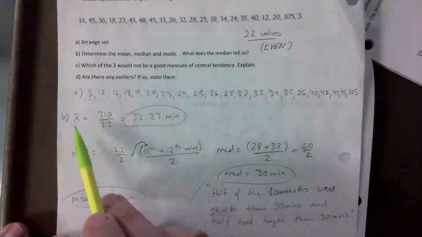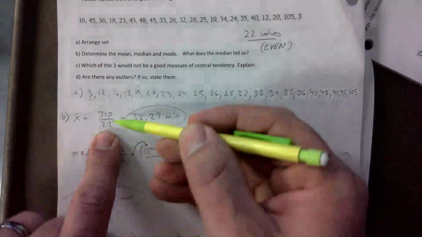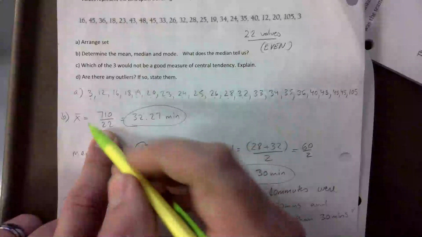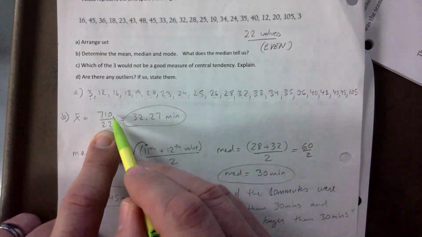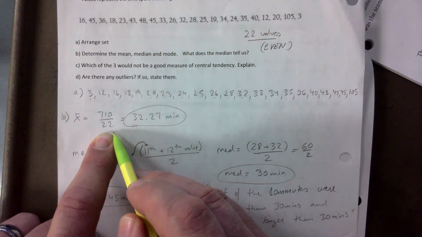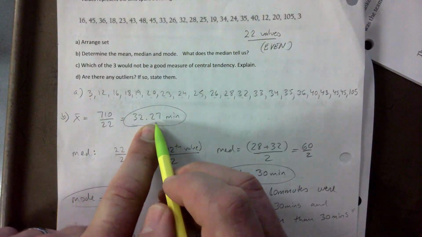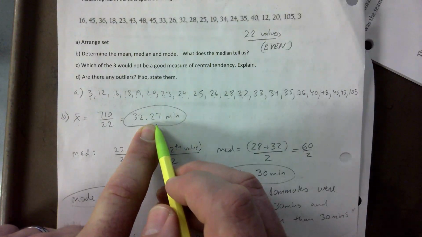Here we have it. So the mean is simply adding everything up. I want to see this number. You don't have to show me how you add everything, but I need to see the sum of all your values and then divide it by how many values you're considering. So this is on average how long it will take you to drive to work. Okay?